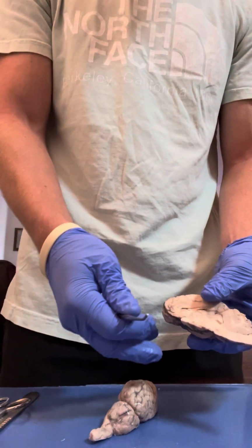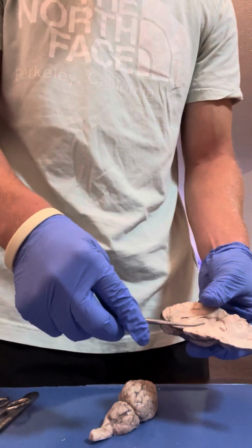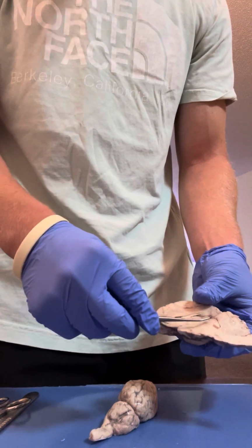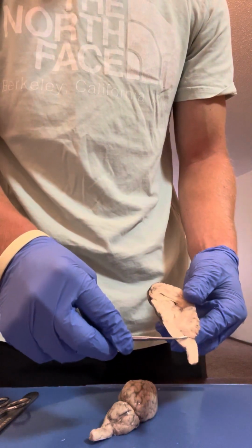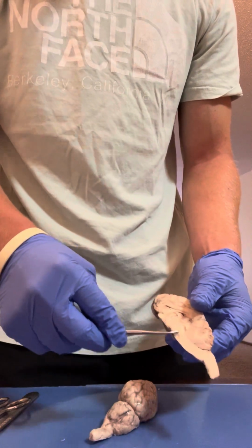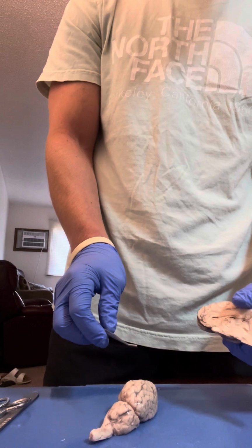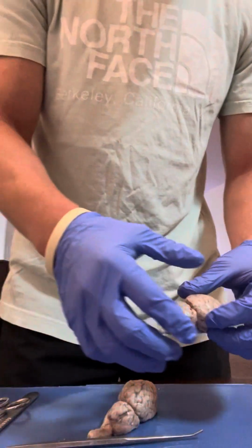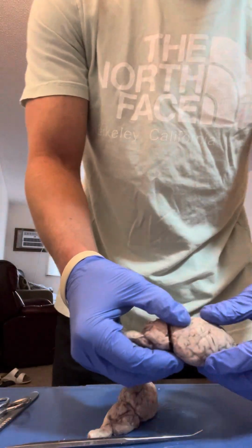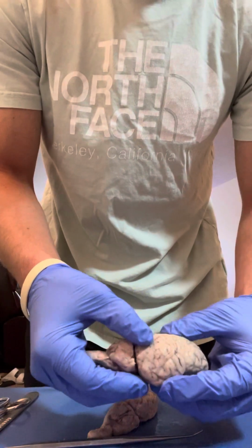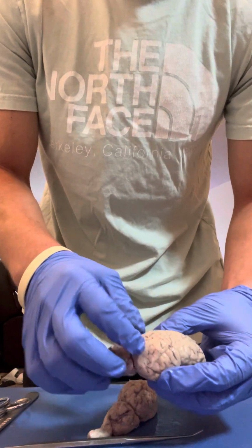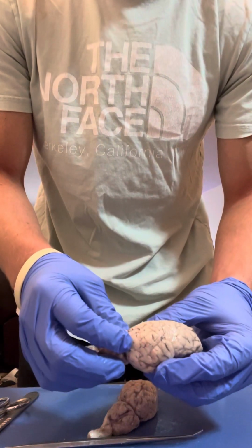The gray matter is found in the cerebral cortex of the brain, in the inner portion of the spinal cord, so right here. And then we have the gyrus, so a gyrus would be the folds, so the parts sticking up on the brain.